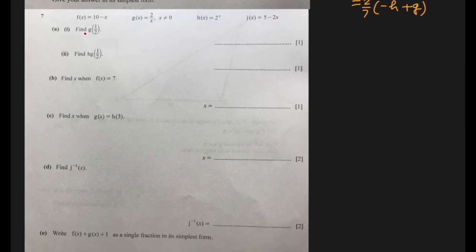Question number 7 says f(x) is this, g(x), h(x) and j(x). Find g(half), that is, g(x) when x is half. g(x) is 2 divided by x, and x is half. Put this in a calculator. You will find that 2 divided by half is 4.